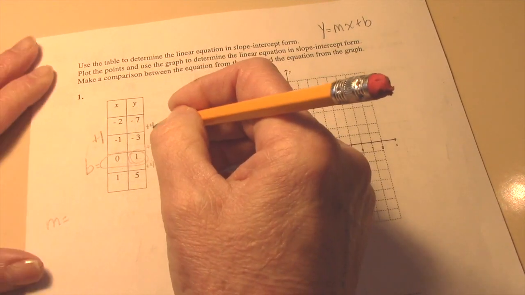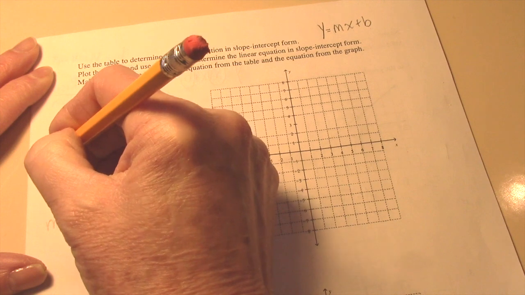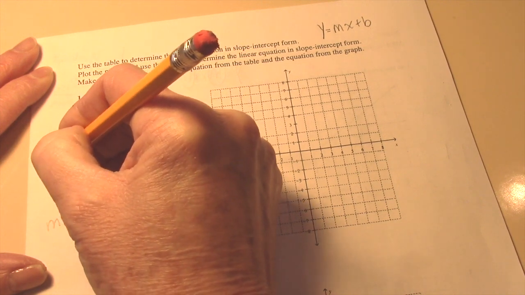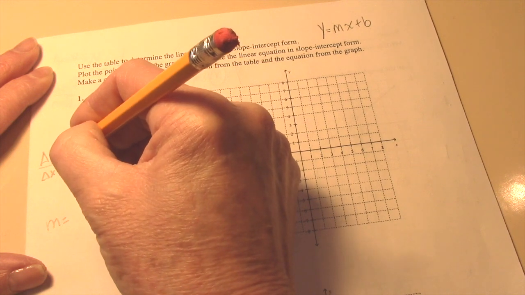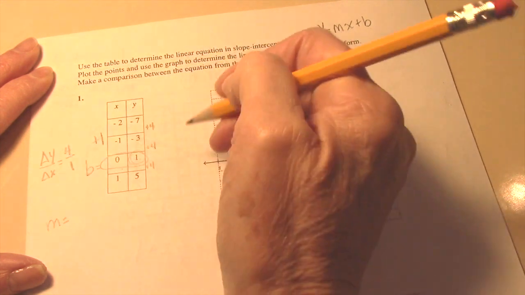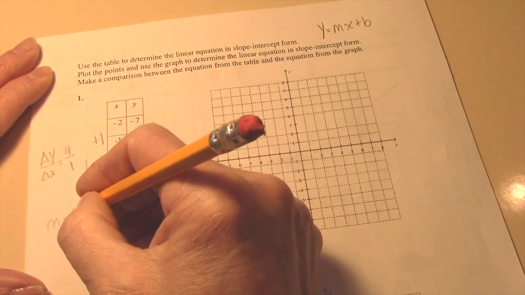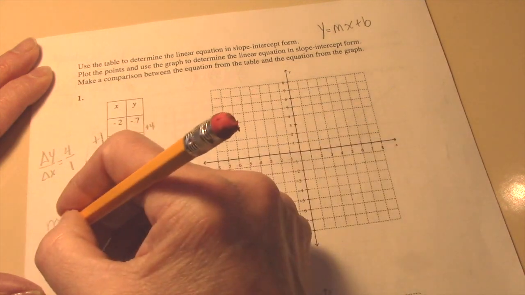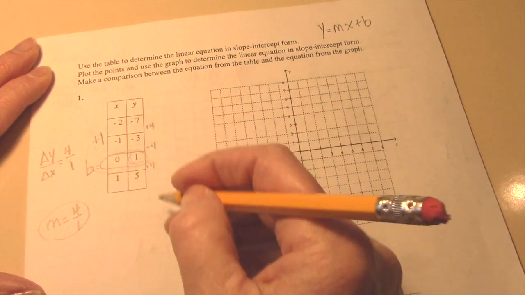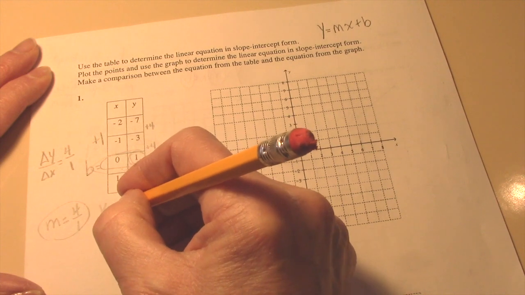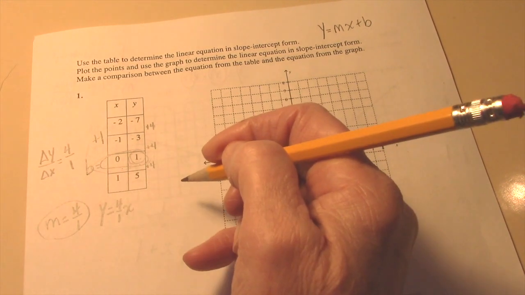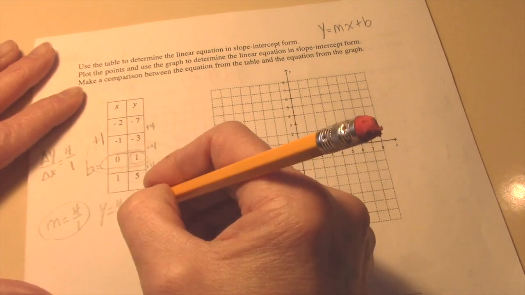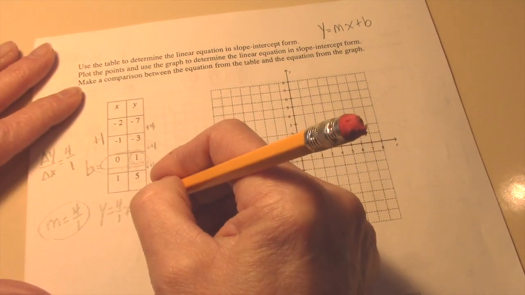So the change in the y, remember, change in y over change in x. Change in y is 4, and the x is 1. So my m is 4 over 1. So I have both info. I have the m and the b. Y equals 4 over 1x, which you could just leave as 4x, and then plus, crossing at the b, at 1.